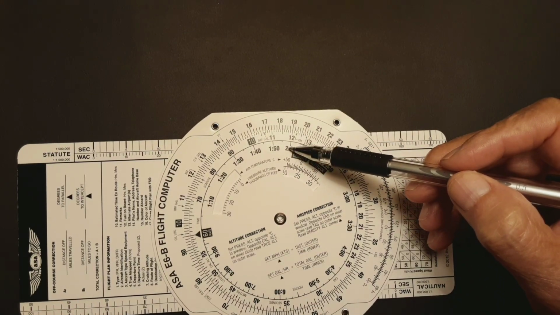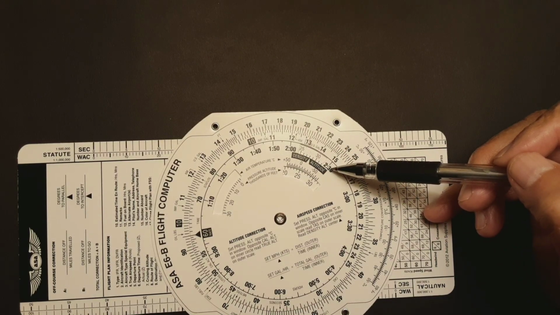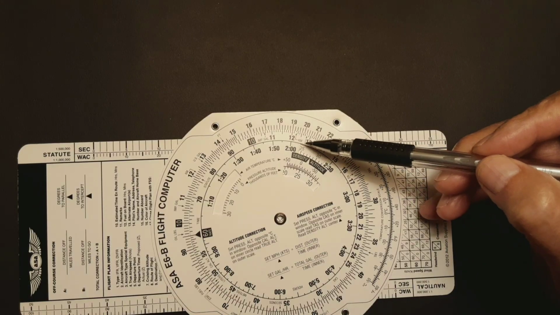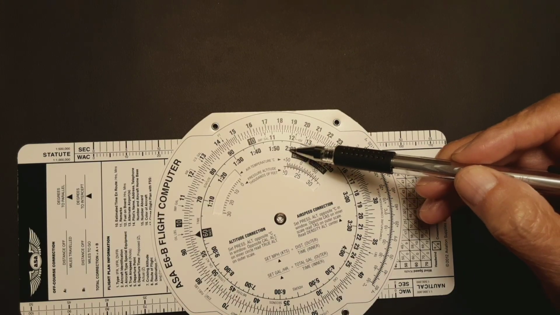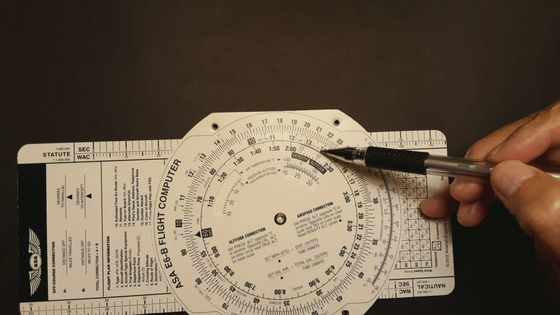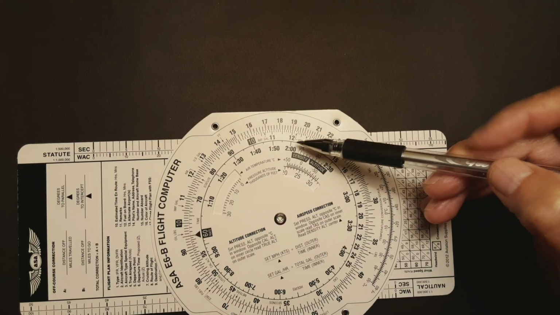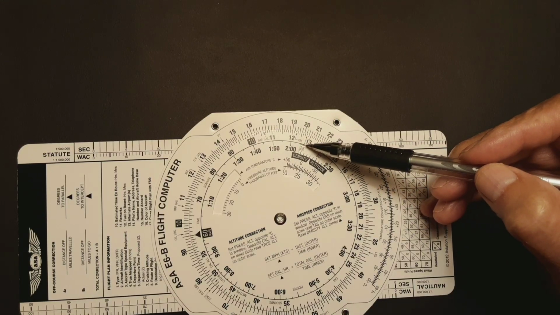Okay, here is 2 hours and here is 2 hours and a half, or 2 hours 30. We calculate here, that is, here is about 2 hours and 10. Here is about 2 hours and 20. Since this, we say that 2 hours and 10 is the time that we spend traveling or flying.